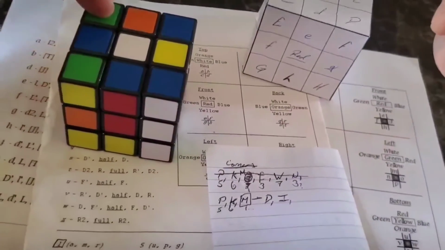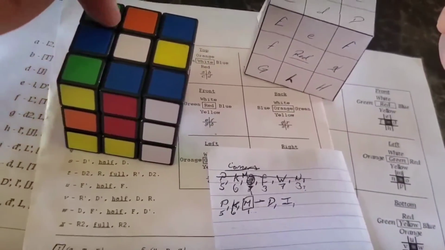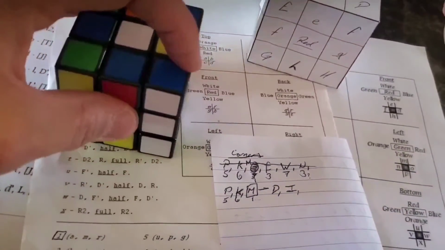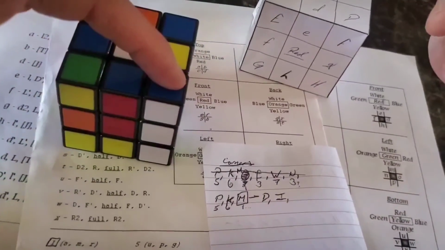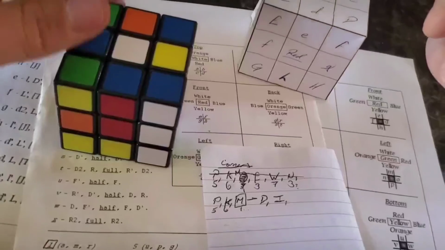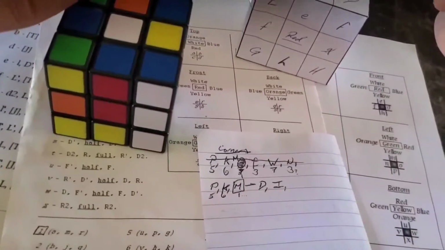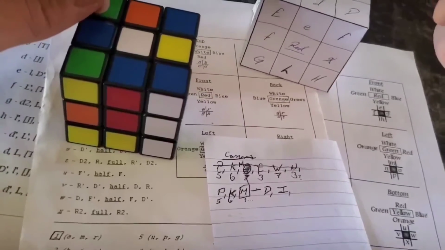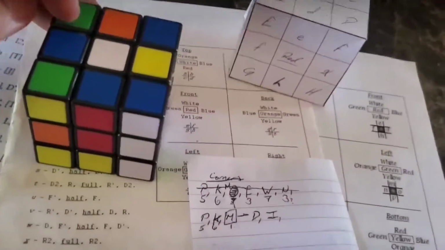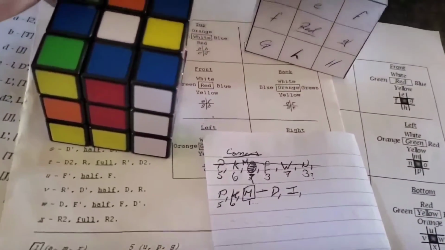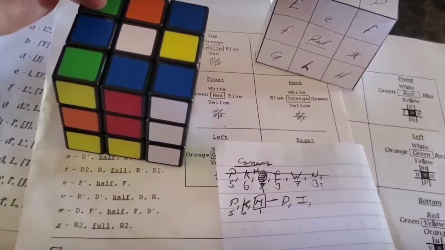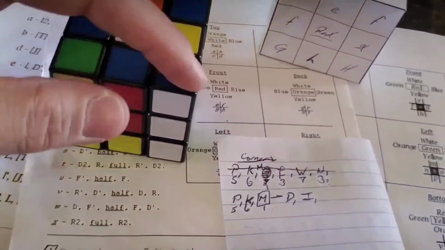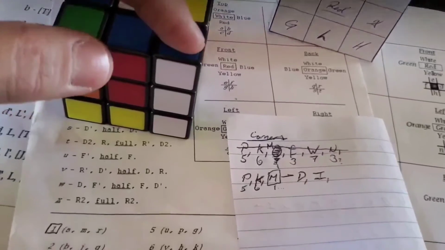We'll do a D. Okay, so that brings green over here. And we have green over here.